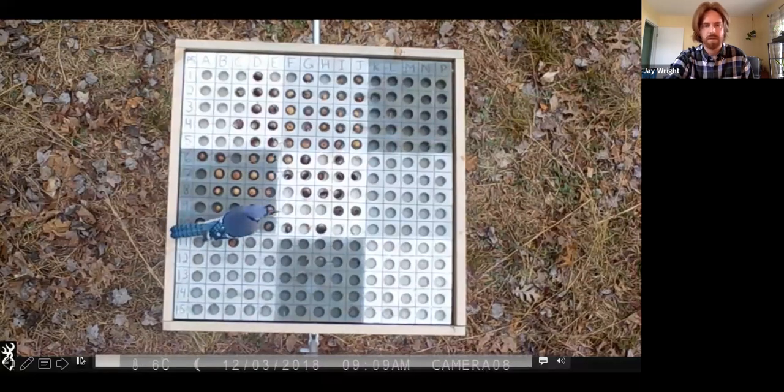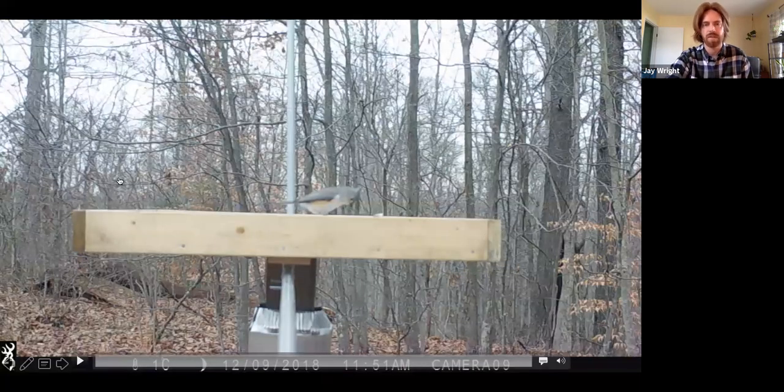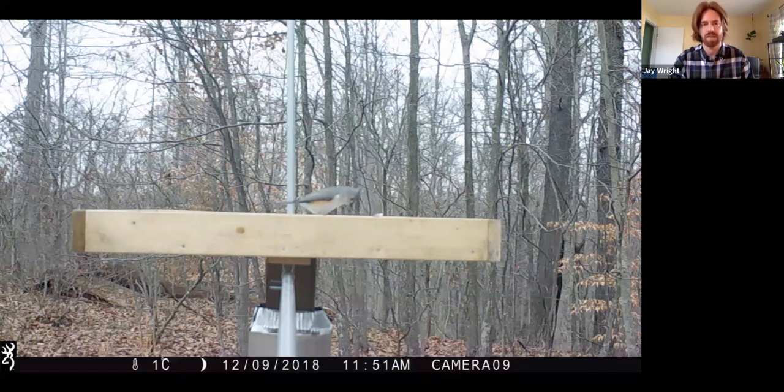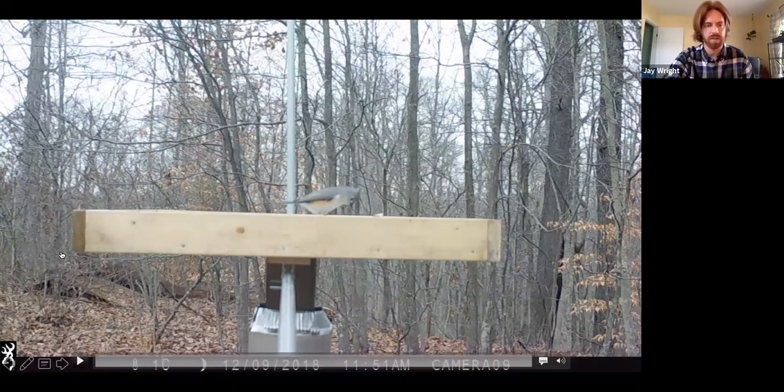All right, so I have one more video from this. So this is on the side, and the reason that I want to see this angle here, even though I can't see the seed selection tray itself, is because I want to be able to see the bird's legs, and you'll see why in just a second.